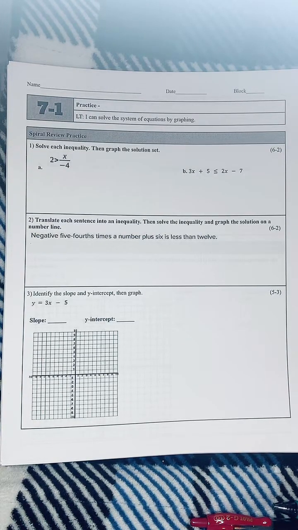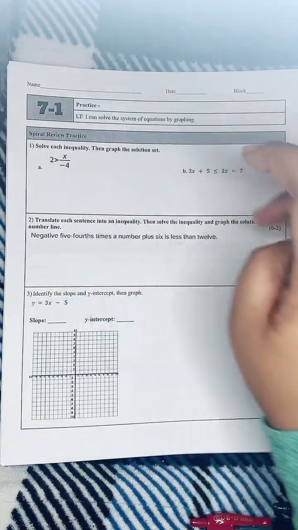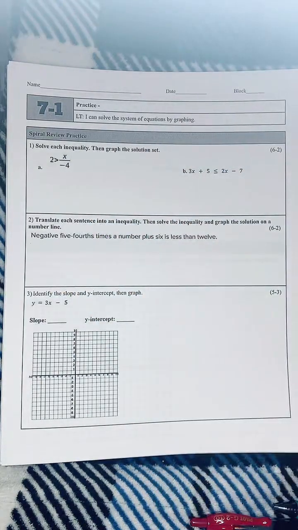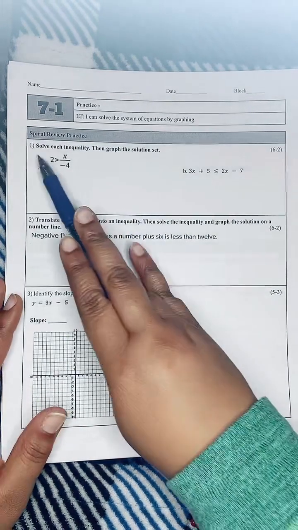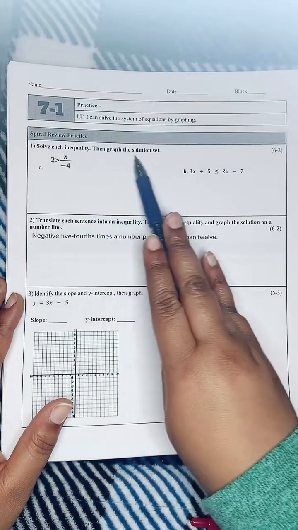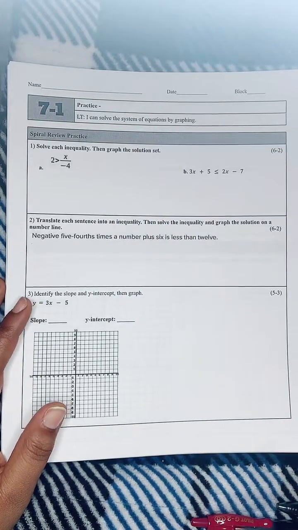All right, we're going to start off with some inequalities, some graphing. We're going to be doing systems though. So it says solve each inequality, then graph the solution set.